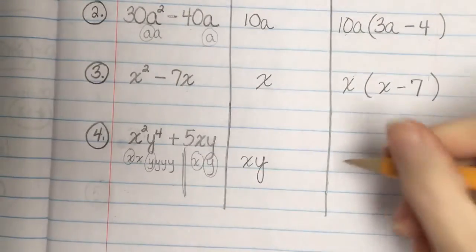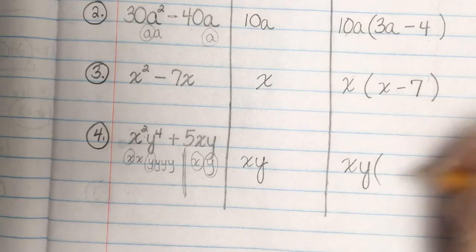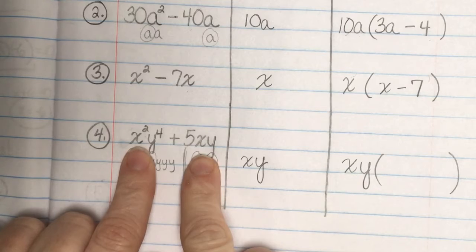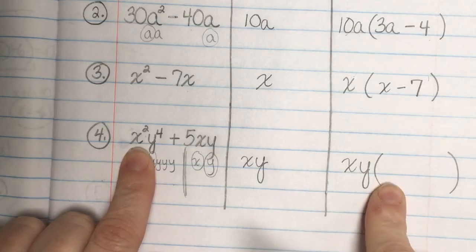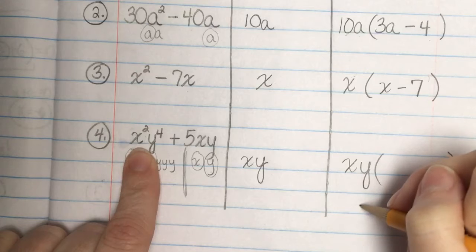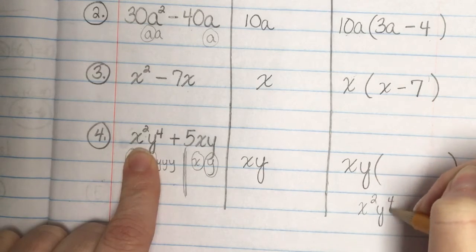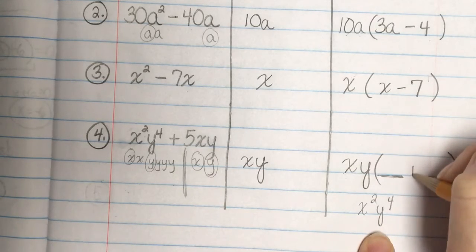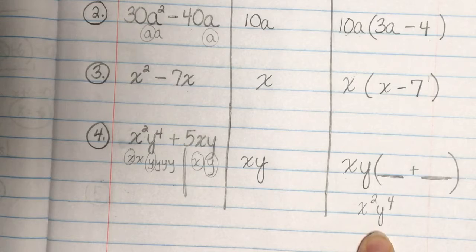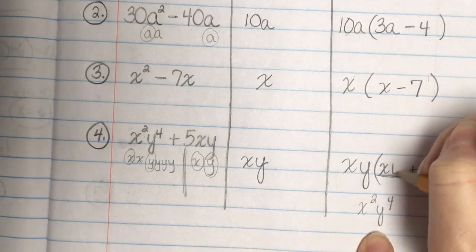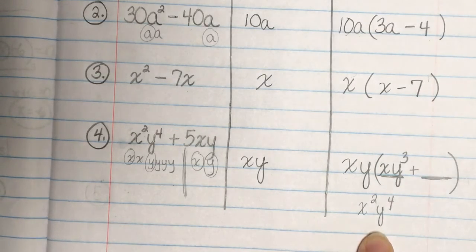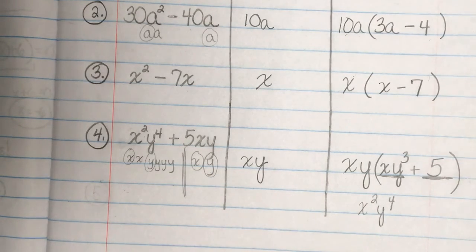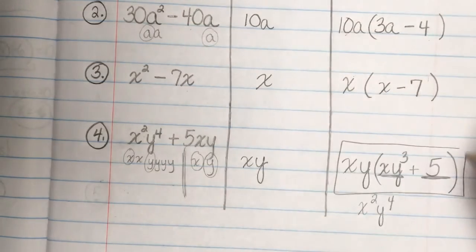So xy is going to go on the outside of the parentheses, and then we're going to undistribute that from those two original terms. So you want to think xy times what gives me x squared y to the 4th? What do I have to multiply this by to get x squared y to the 4th? It's almost like those fill in the blank problems you were doing. So I need another x, and then I need 3 more y's. And then xy times a 5 is what gives us 5xy. So this is in factored form.